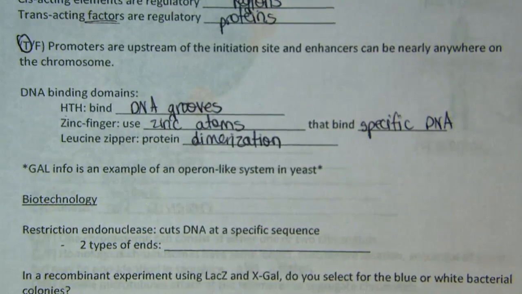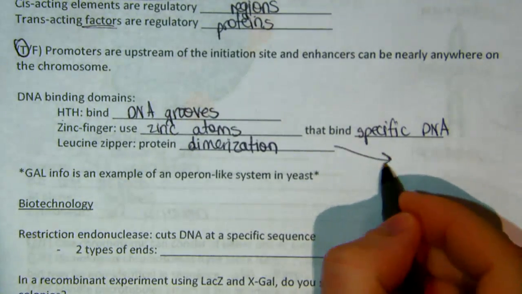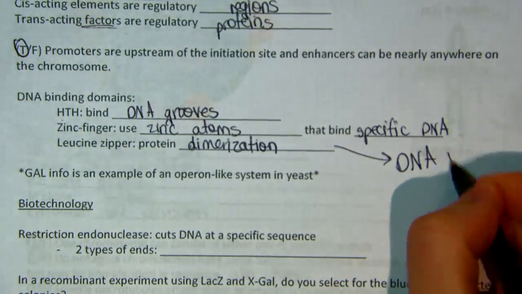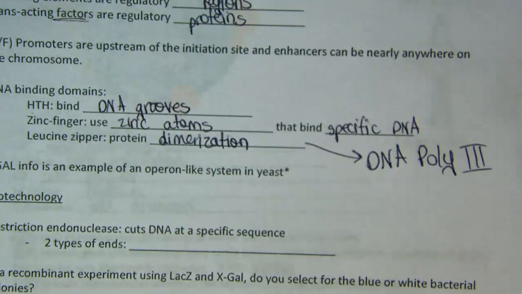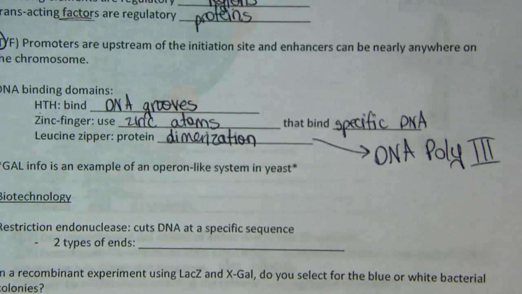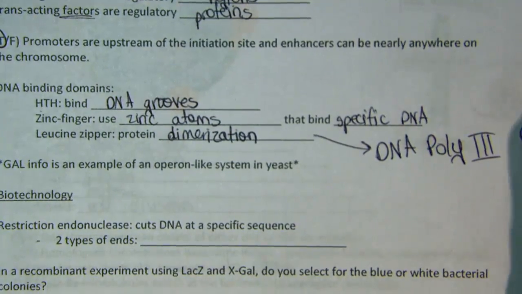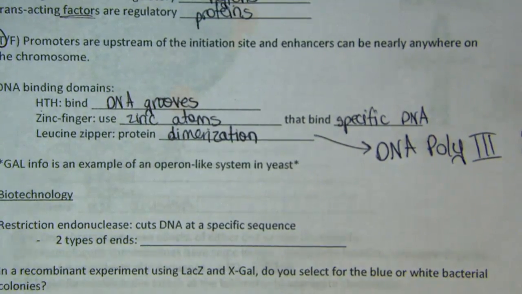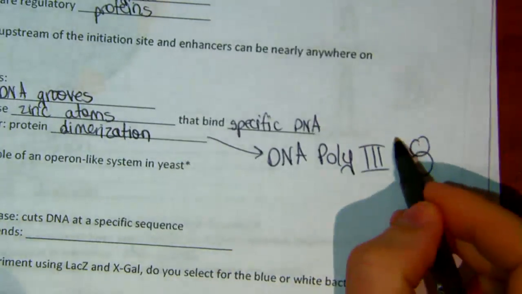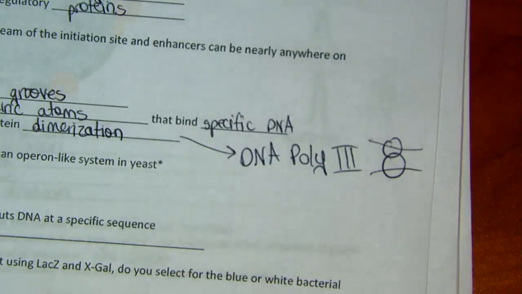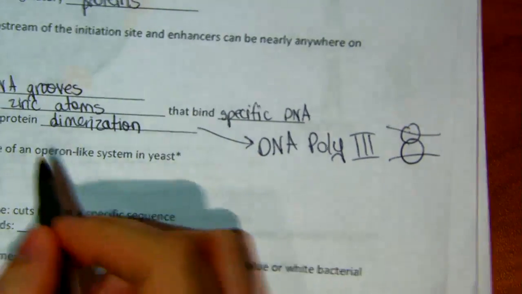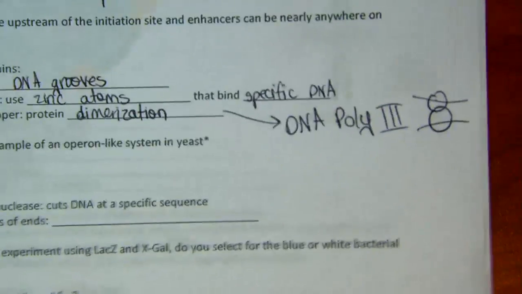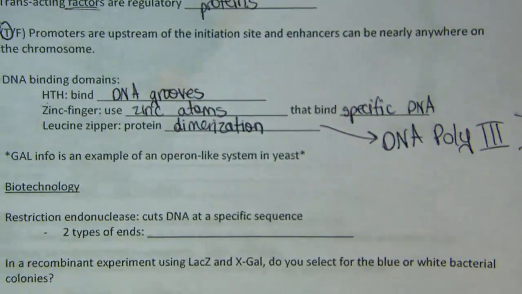promote dimerization. Dimerization is important because DNA polymerase 3 is a dimer protein. That's a protein that is used during DNA replication, and it actually comes in the form of 2 proteins interacting like this and moving along and replicating. So dimerization involves 2 proteins. That's why di means 2. And it's 2 proteins interacting with each other and moving along doing their function.